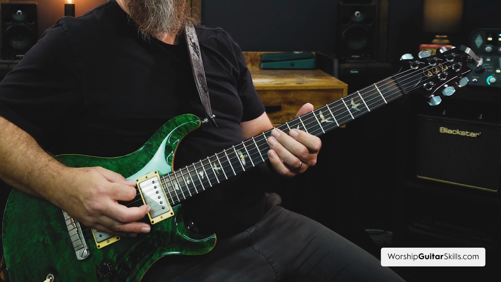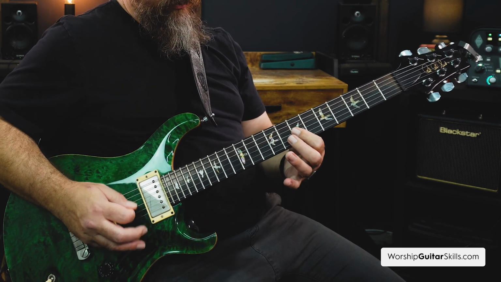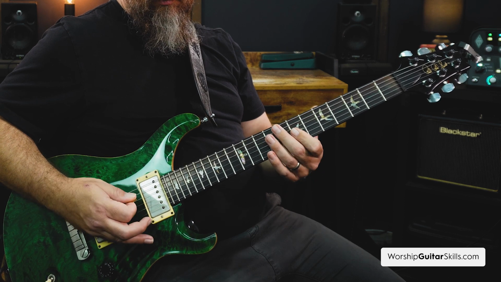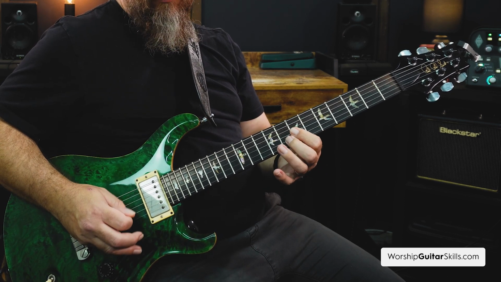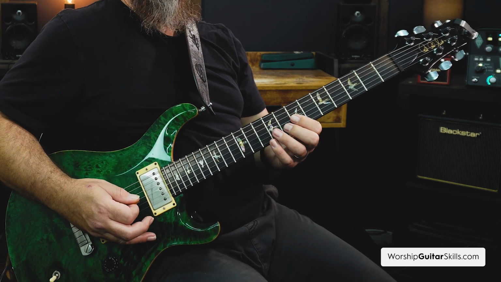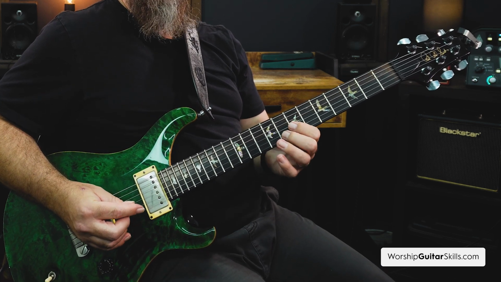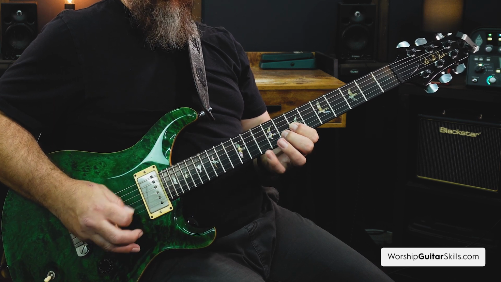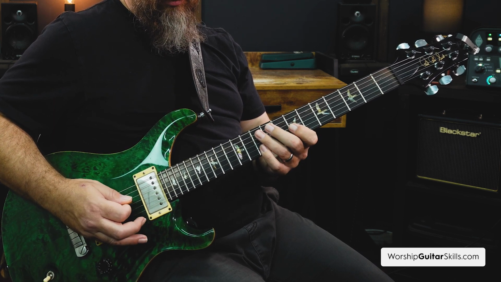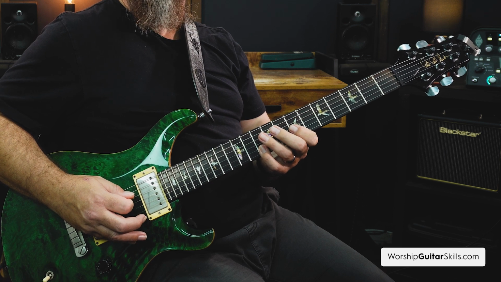Playing it over the E minor, playing it over the C, and then I'm hammering from 8 to 10 while leaving the 7th note where it was as a pedal, so that it can fit over this D chord.